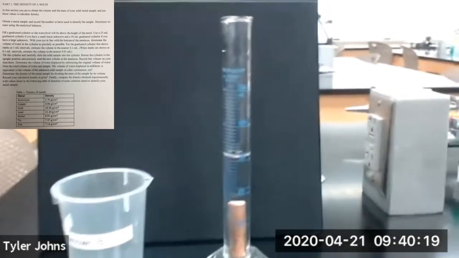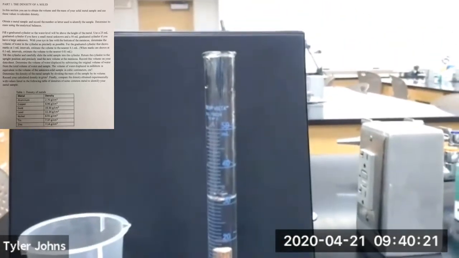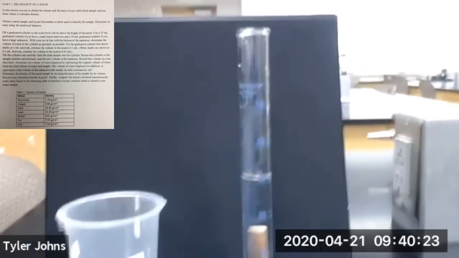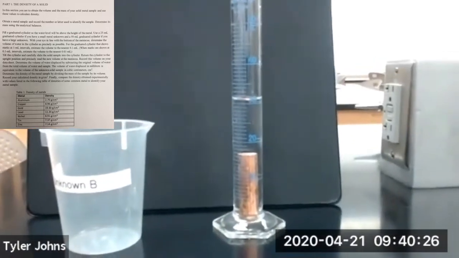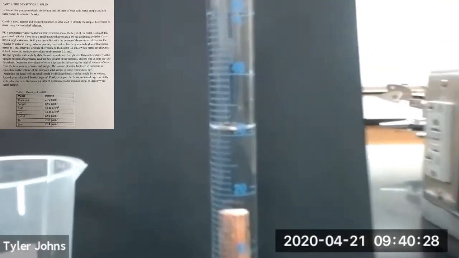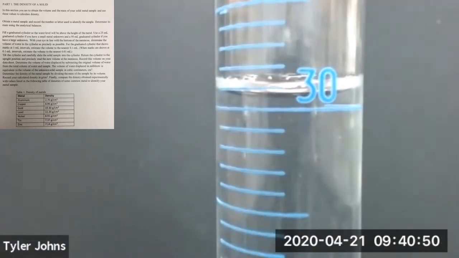Now we will determine the new volume of water plus the metal. This is the volume in our graduated cylinder with the unknown B metal cylinder. You'll need to determine the volume of unknown B using displacement.